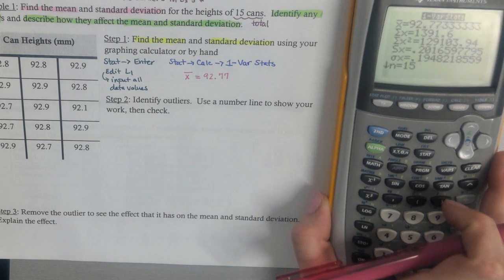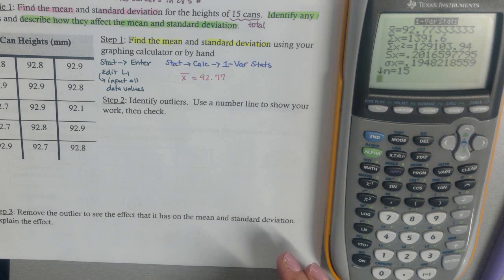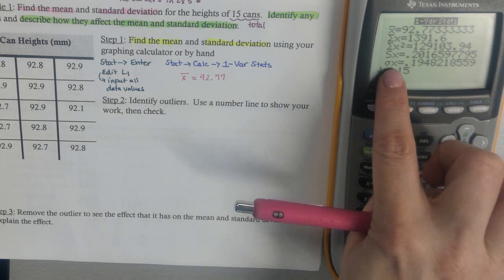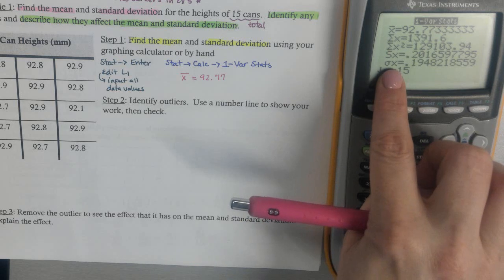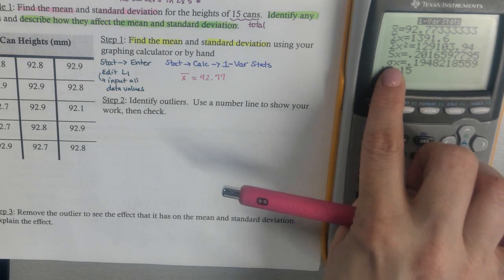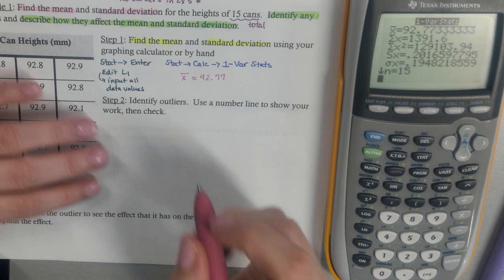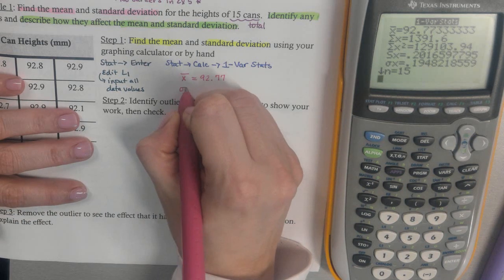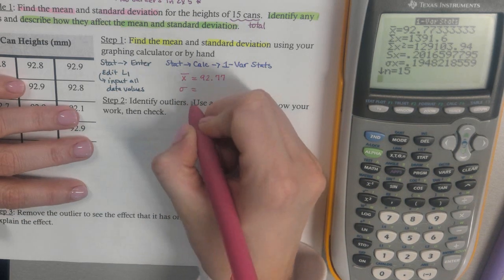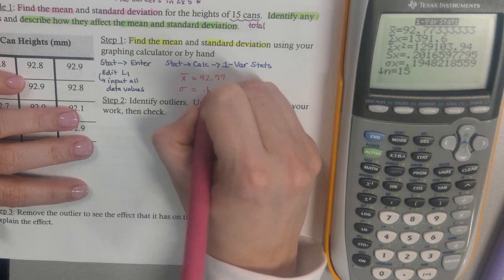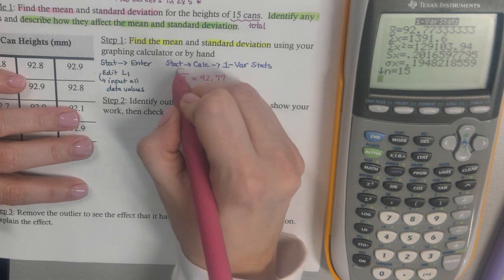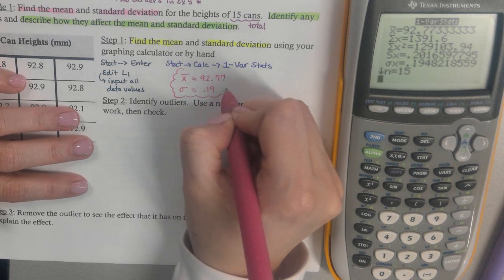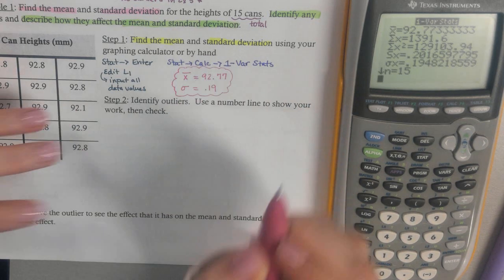Can you guys find where that is on here? Yep, it's right next to it. It just has an X next to it. So the standard deviation, remember that's our lowercase sigma, is 0.19. Isn't that exciting and quick?